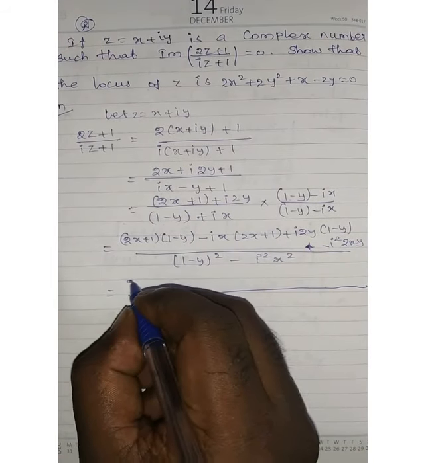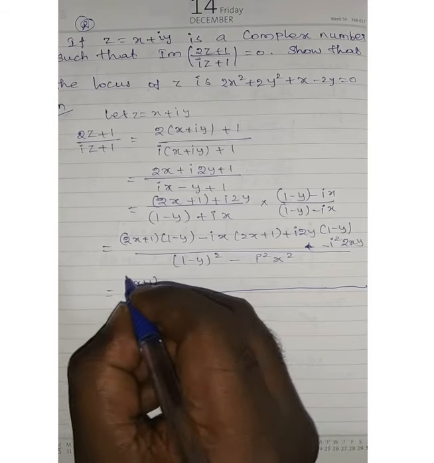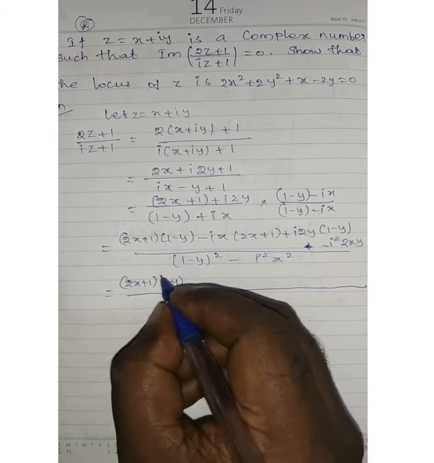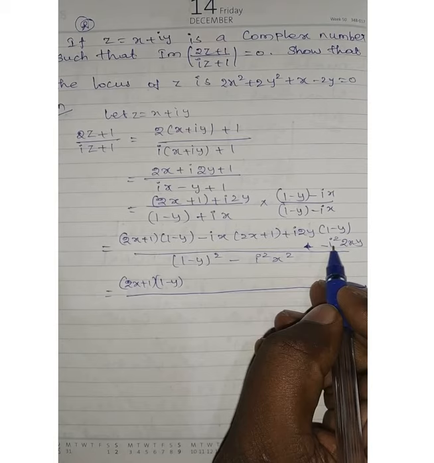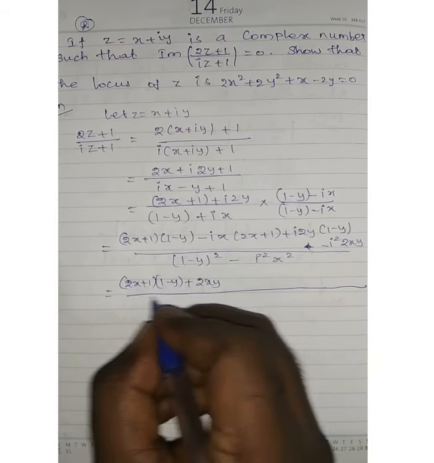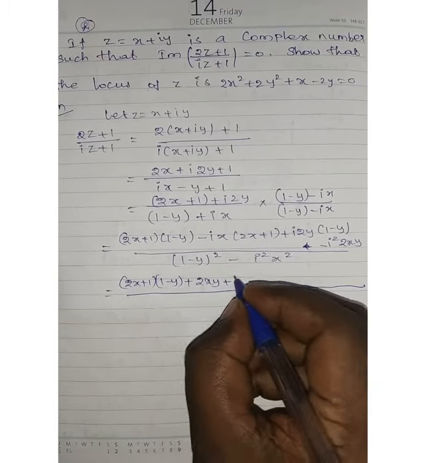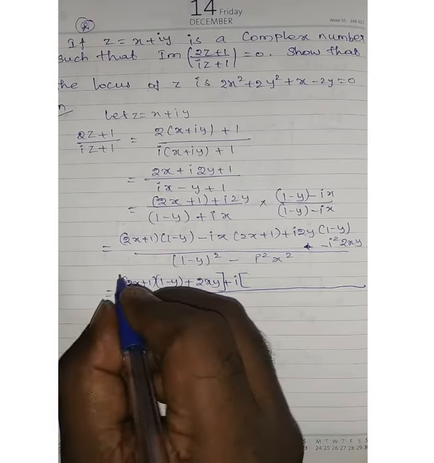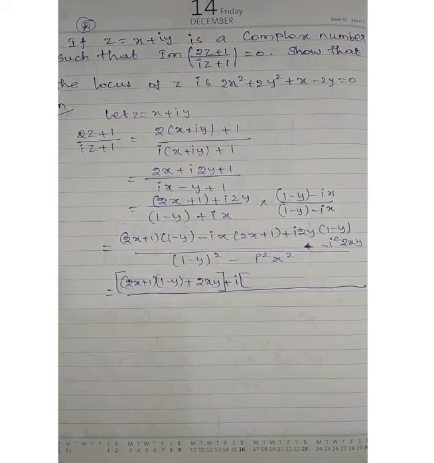It is (2x plus 1) into (1 minus y). Since i square becomes minus 1, automatically it is plus 2xy. That's the real part. Plus i into the imaginary part.